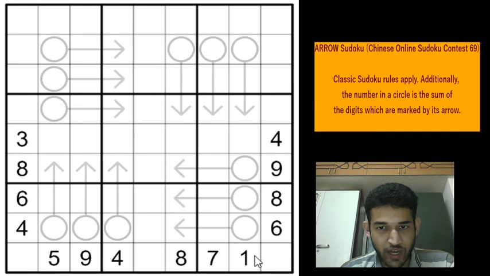Let's focus on row 9 since it has 6 digits. 4, 5, 9, 1, 7, 8 are in row 9. The remaining digits are 2, 3 and 6. So 6 is in row 8 column 9 and row 7 column 1. So 6 has to be in row 9 column 5. And these digits will be 2, 3, but 3 is here. So this will be a 3 and this is a 2.